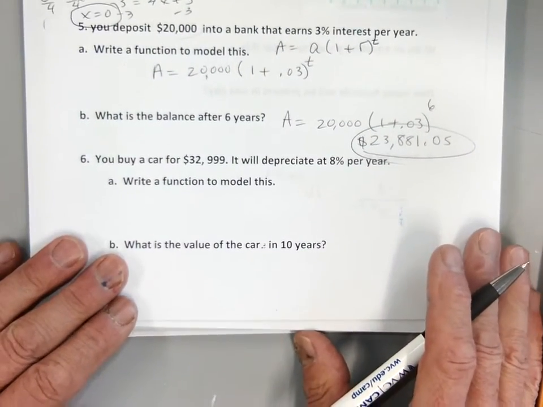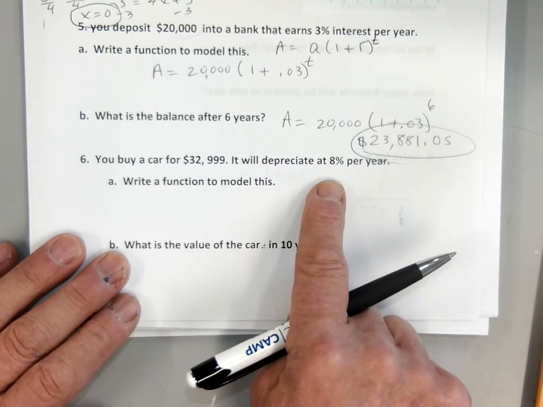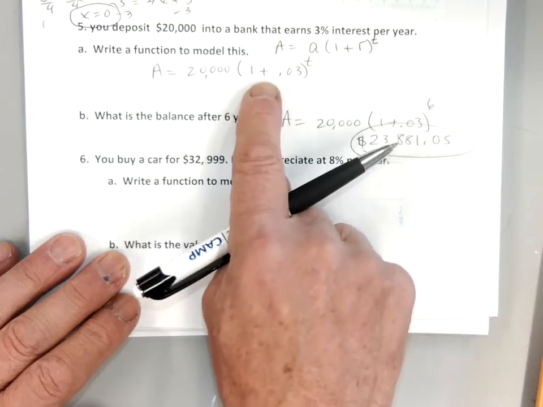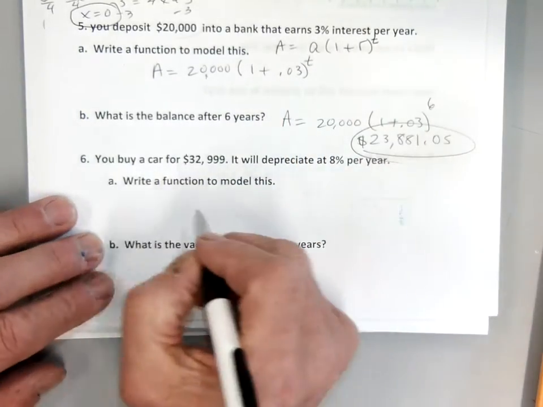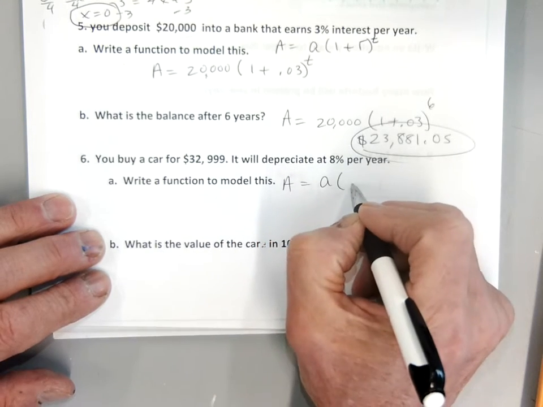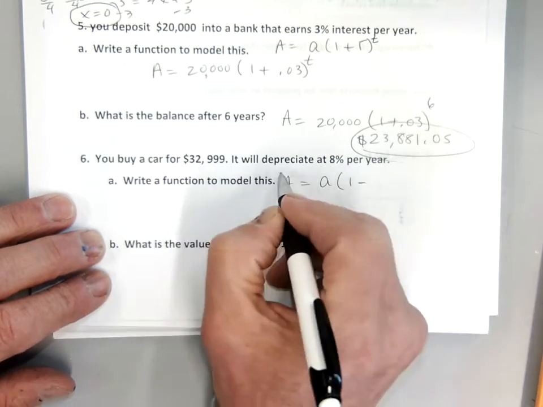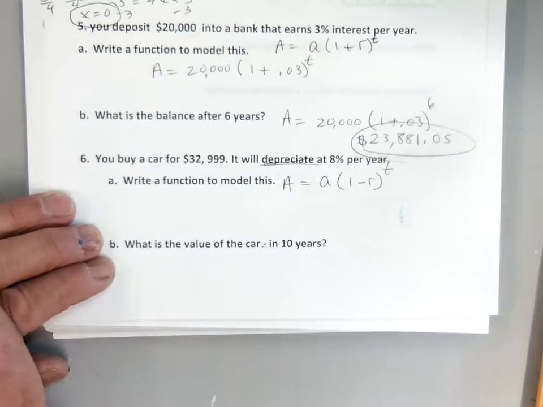Okay, 6. You buy a car for $32,999. It will depreciate. So I'm going to use my formula, but I'm going to use the one with the minus. I'm going to rewrite this formula, but with the minus. A equals my beginning amount times 1 minus r to the t power, because it depreciates. It's going to go down.